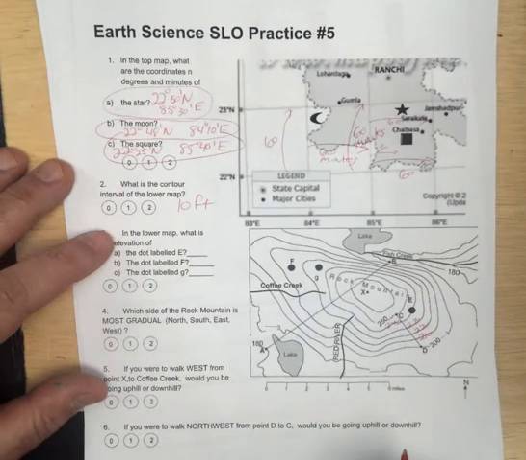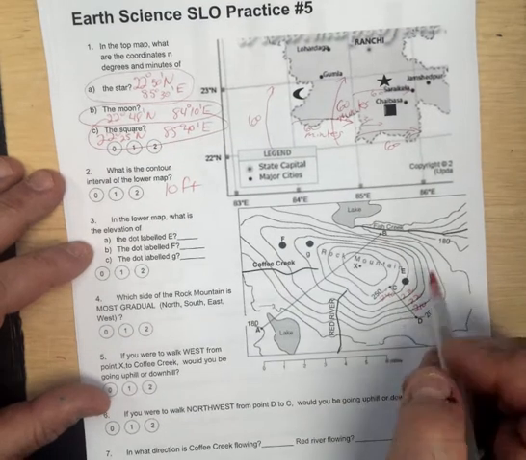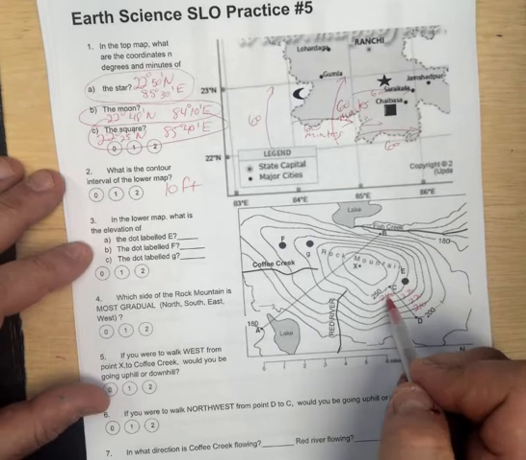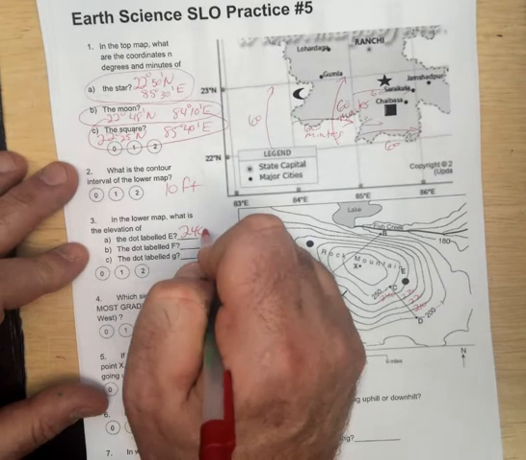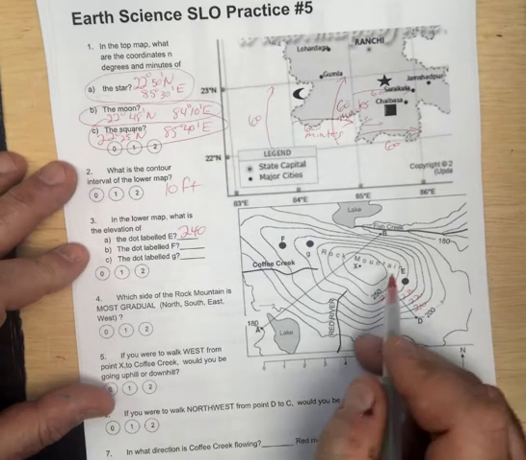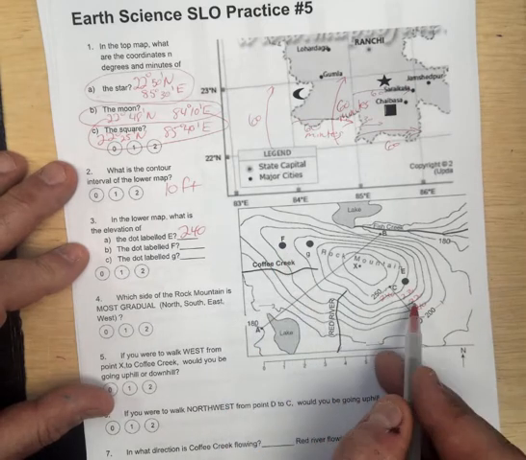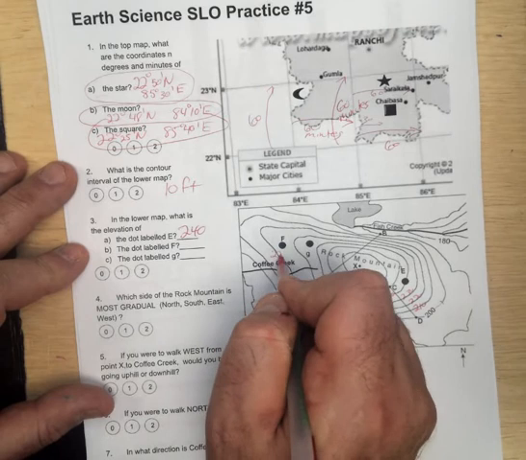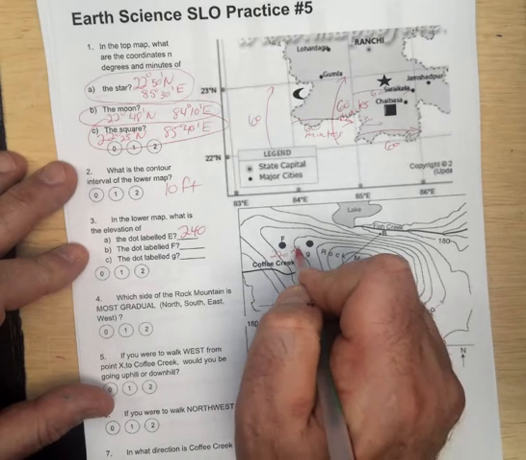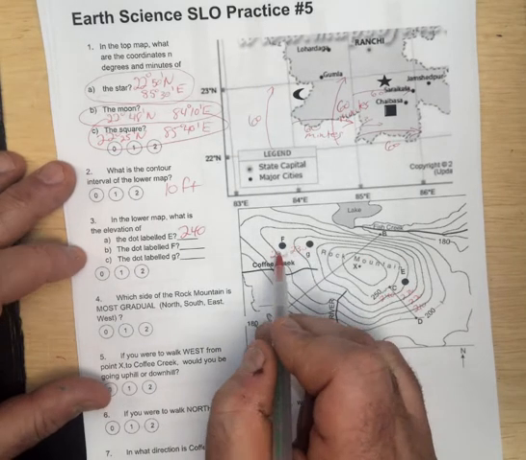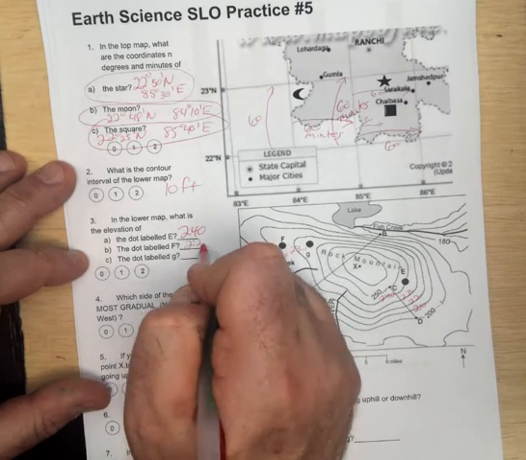On the lower map, what's the elevation of point E? I just marked that out to be 240. F. Where is F? There's F. F is between these two lines. The one line is 220. The next one is 230. So I picked the number that's exactly in the middle, 225.